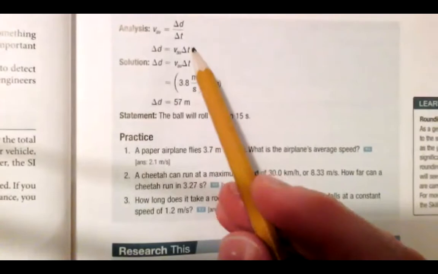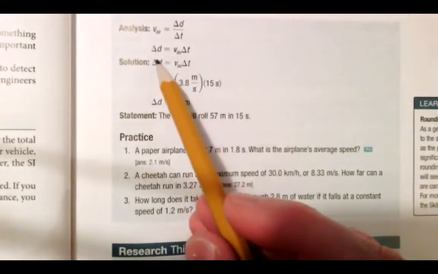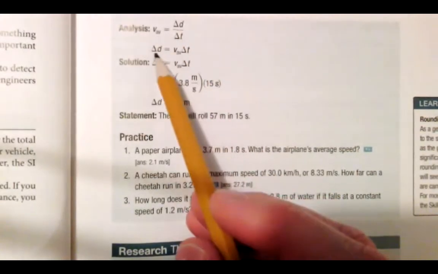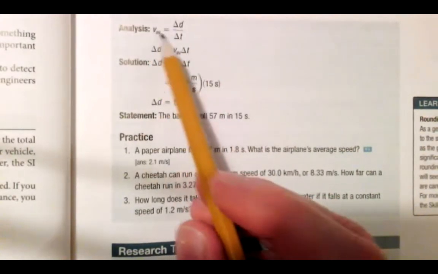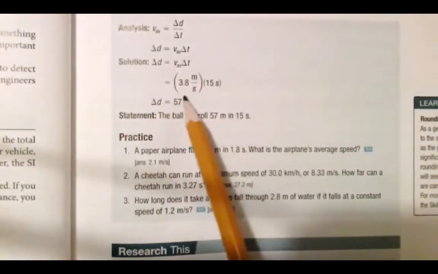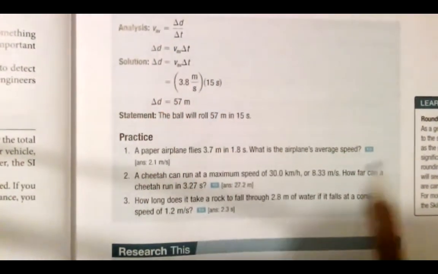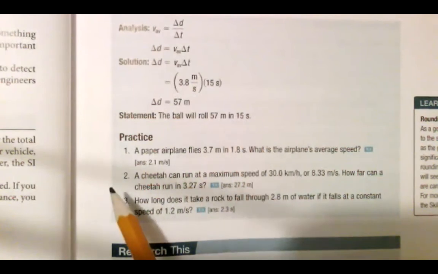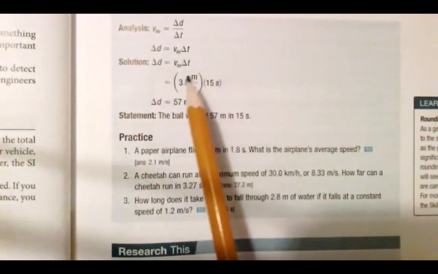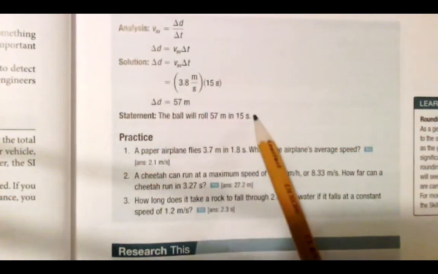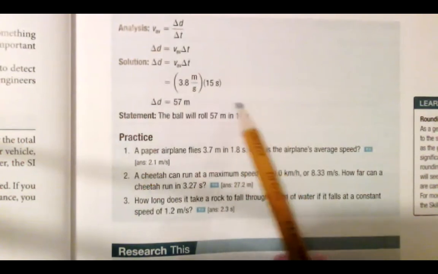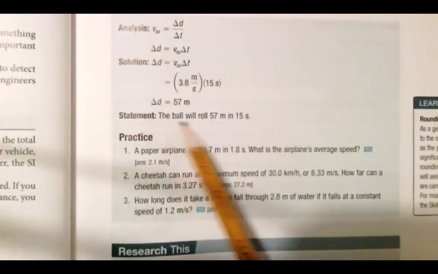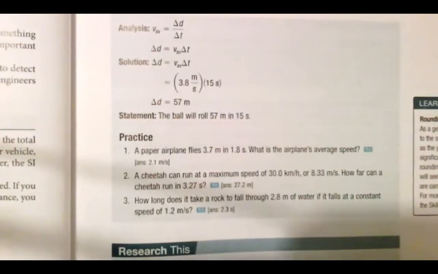Okay, V equals D over T. So they're just switching around. D equals V times T, right? Multiply both sides by T. 3.8 times 15, 57 meters in 15 seconds. Now, we need to solve for the displacement. It's interesting that they wrote this. That's not something you need to do. It doesn't hurt, but when you're writing the answer, 57 meters is what matters.